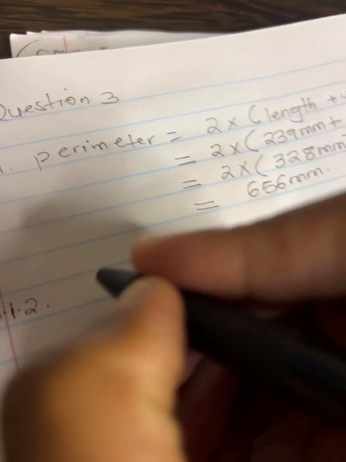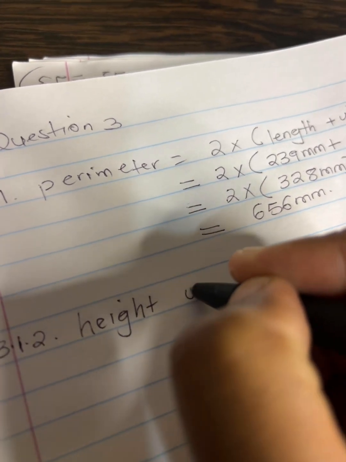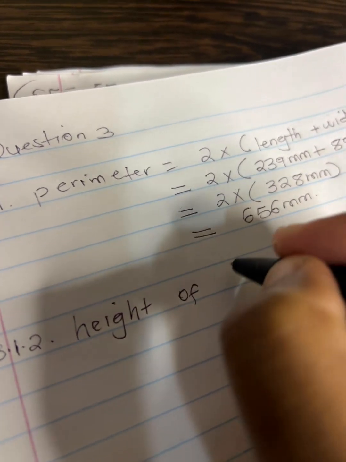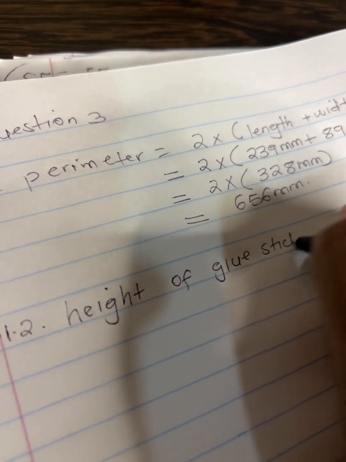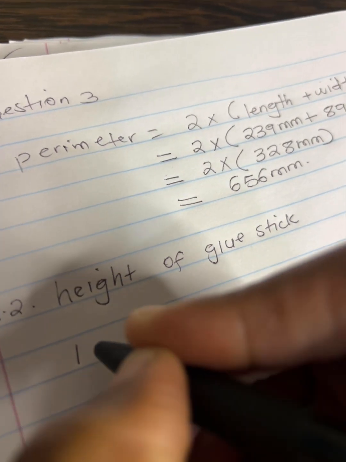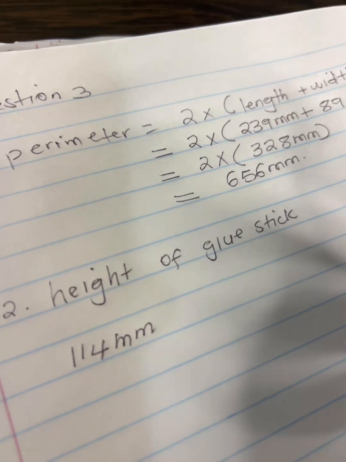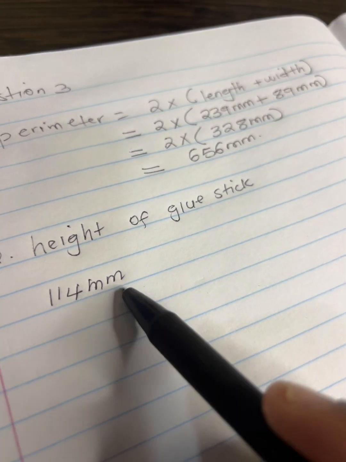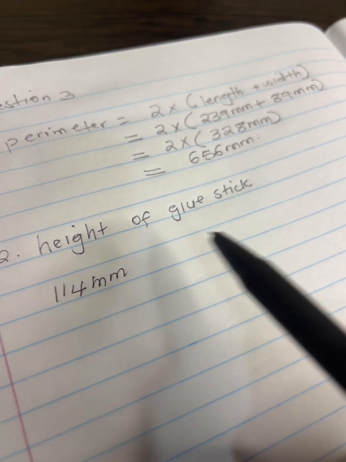So we are going to write height of glue stick, which is 114 millimeter. And we know that when we go from millimeter to centimeter, we are going upwards, meaning that millimeter is smaller than centimeter.